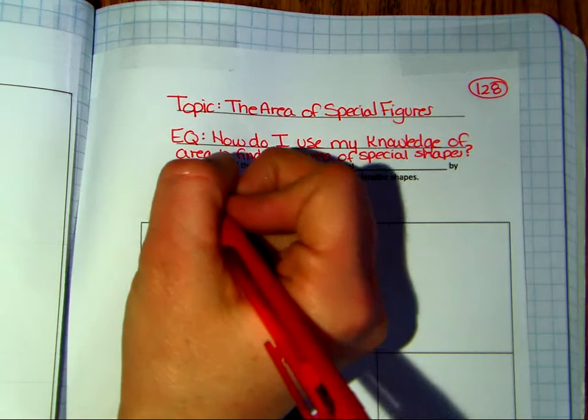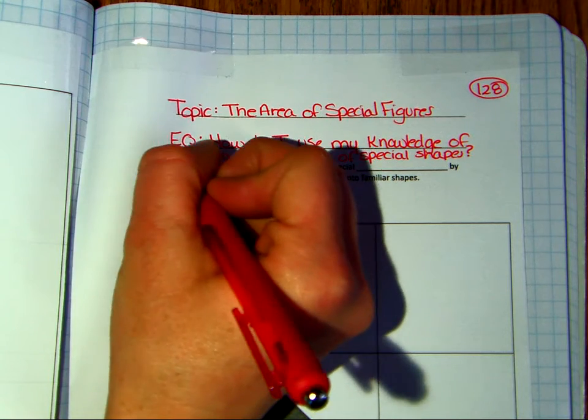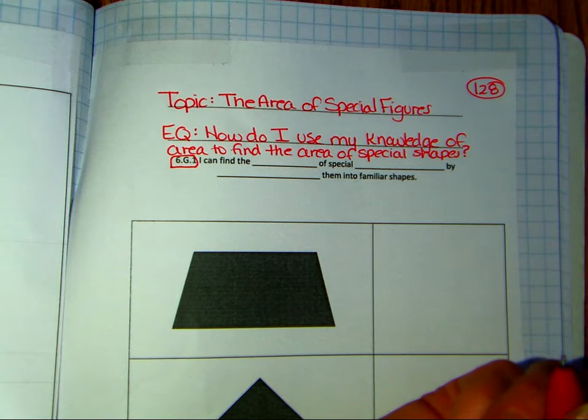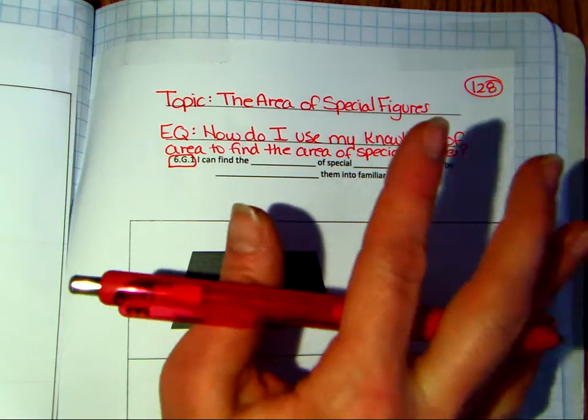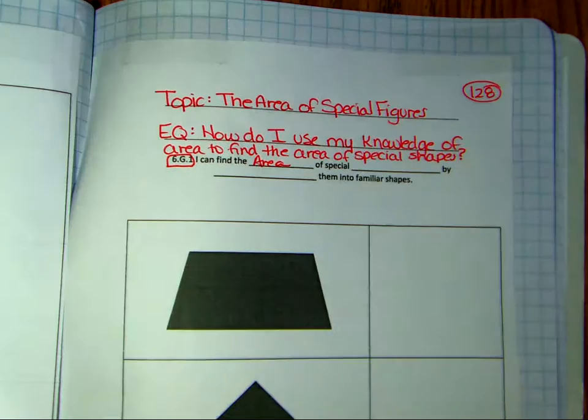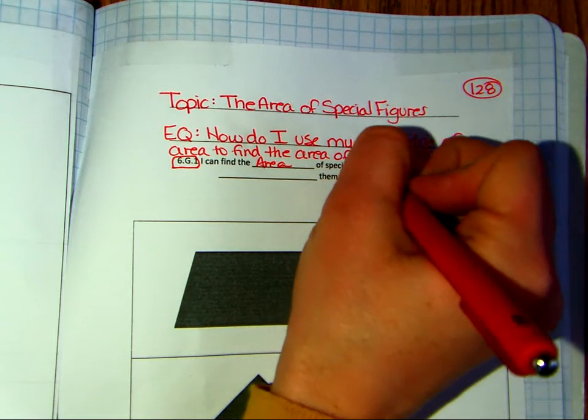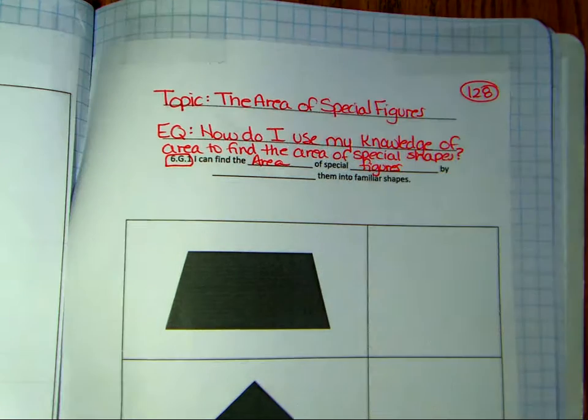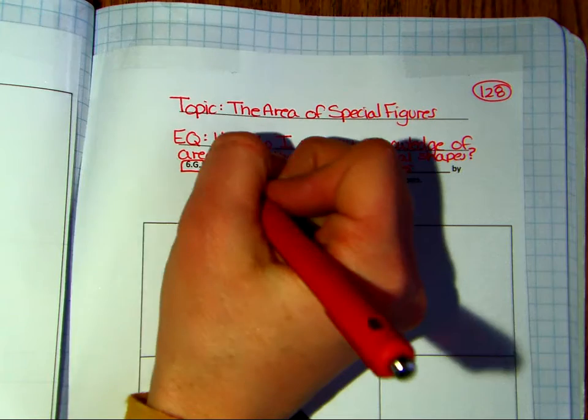We are using the standard 6G1, which is our first geometry standard. And by the time that we're done with this lesson, you should be able to find the area of special figures by decomposing them.